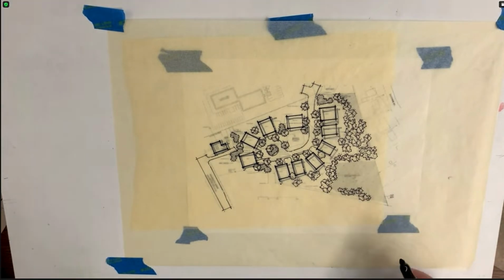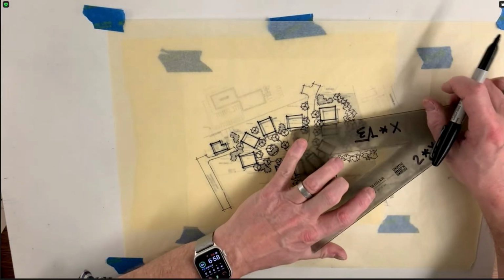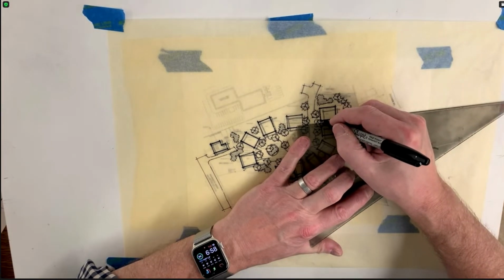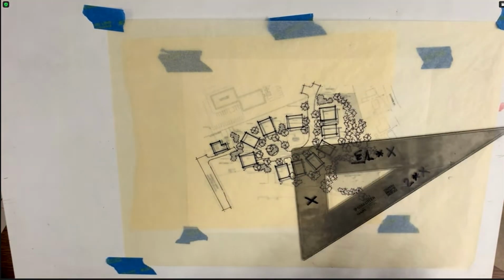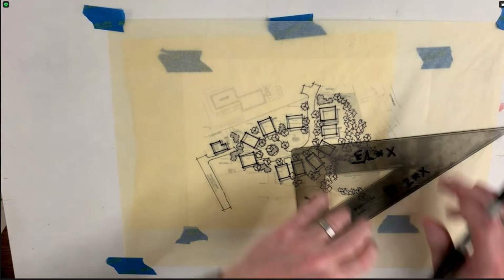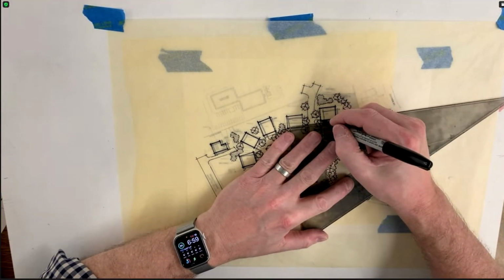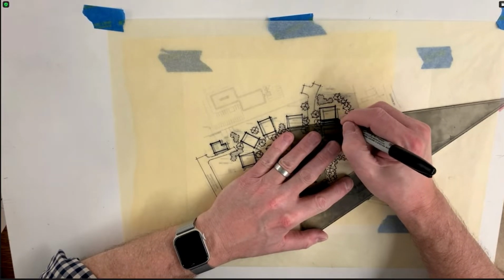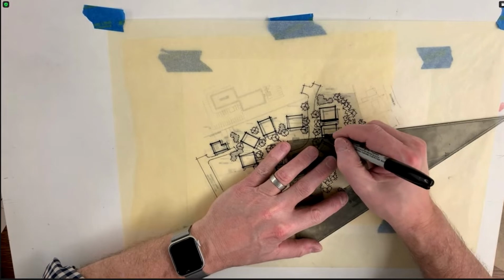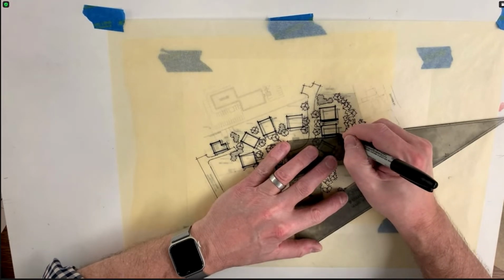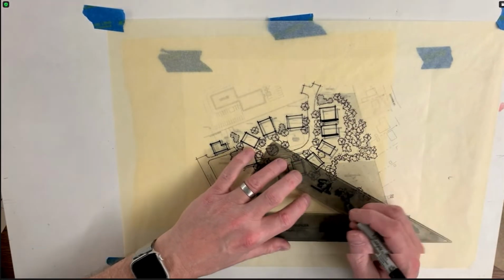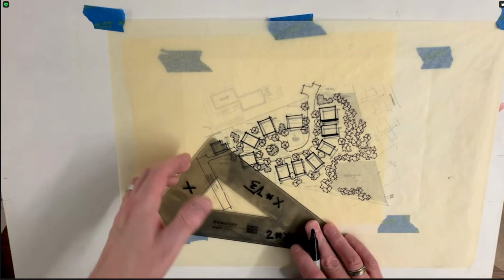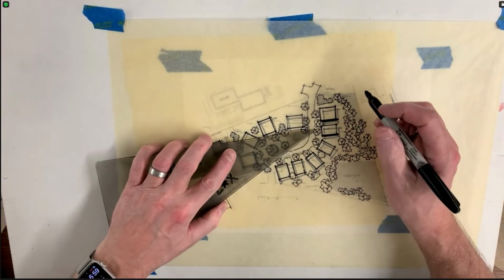So now I'm going to take my triangle, and first of all, I want a Sharpie that's got a little more life in it, because I'm going to be doing some fairly serious lines in there. And I'm going to start just by doing one line on each building where I can that doesn't drag through the other lines.